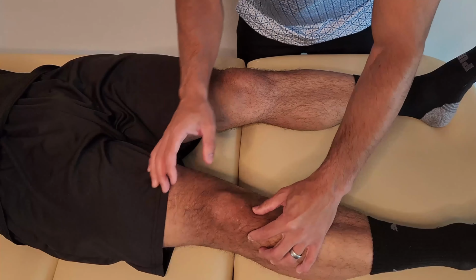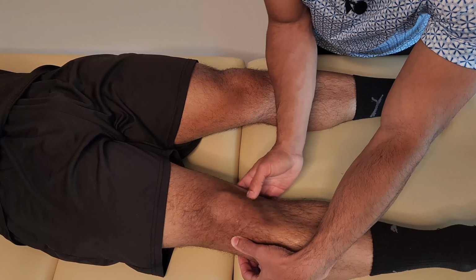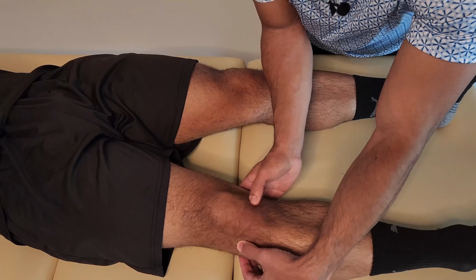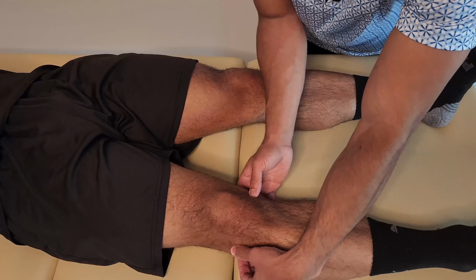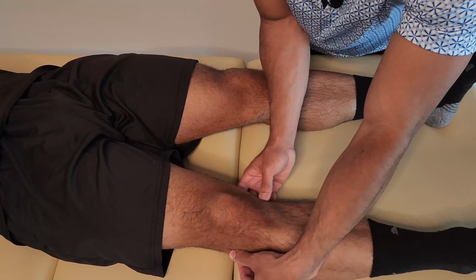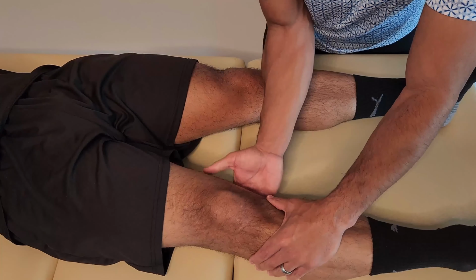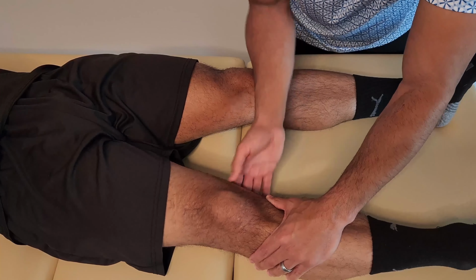You can assess for the joint line in this position, but it's hard to find unless you're an experienced practitioner. So generally I don't like to palpate in this position. It's easier to find the joint line when the knee is flexed. But again, you can check for sensitivity along the medial part of the knee or the lateral part of the knee, and again, checking in the posterior region there.